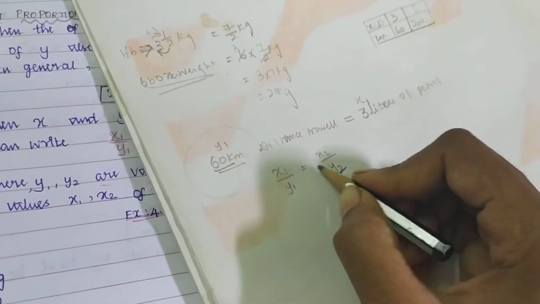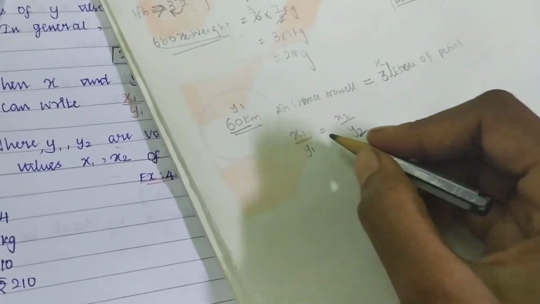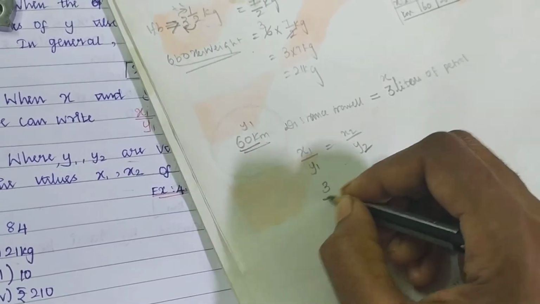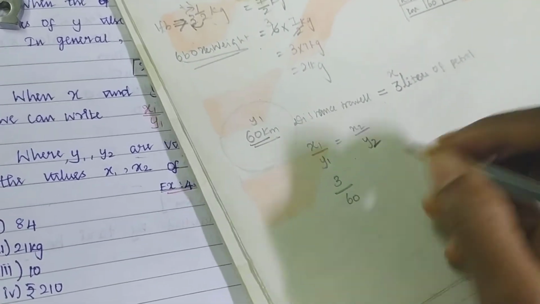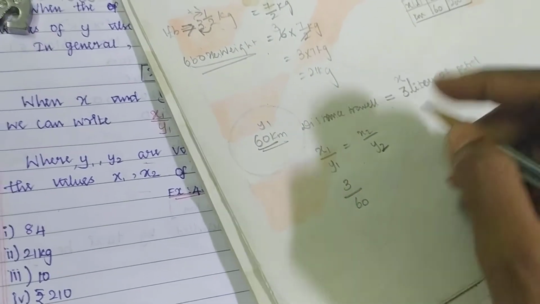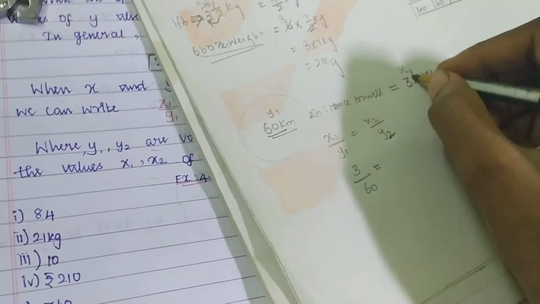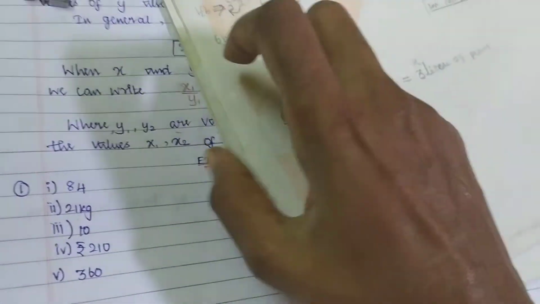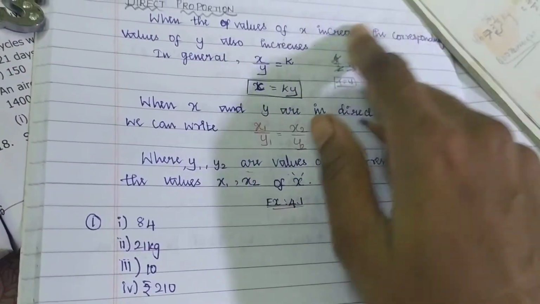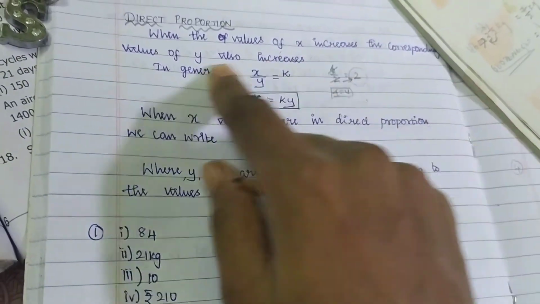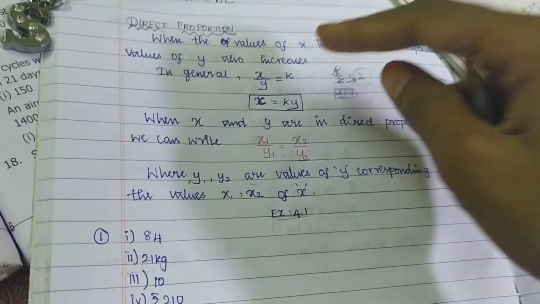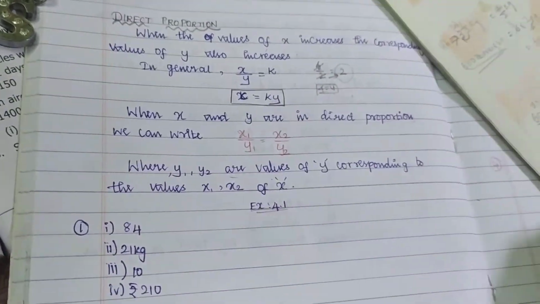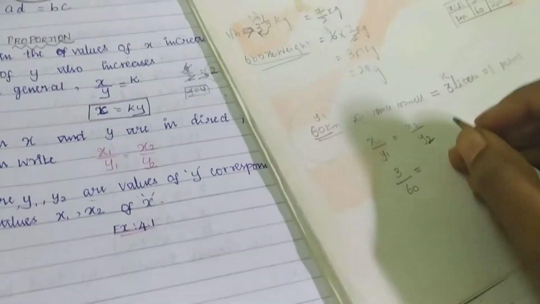So x1 by y1 equals x2 by y2. What is my x1? 3. What's my y1? 60. It depends upon the liters. You are traveling only on petrol, that's why this is x. So if your petrol increases, your y value increases. We already studied direct proportion: the value of x increasing means the value of y increasing. Then only can we use this direct proportion.